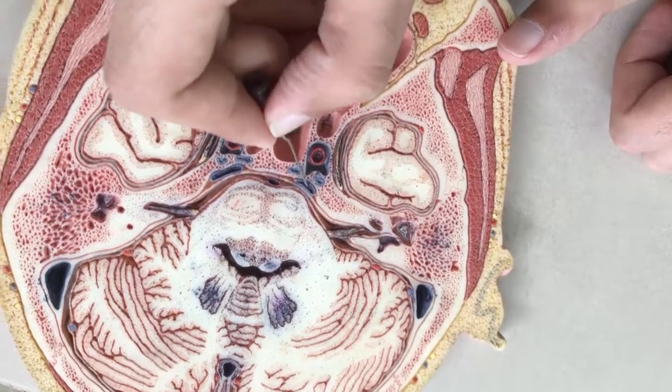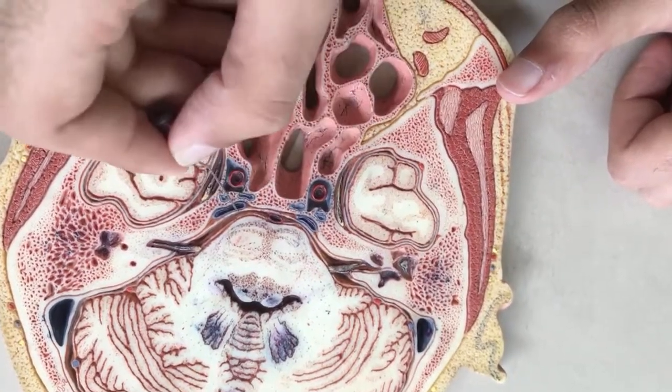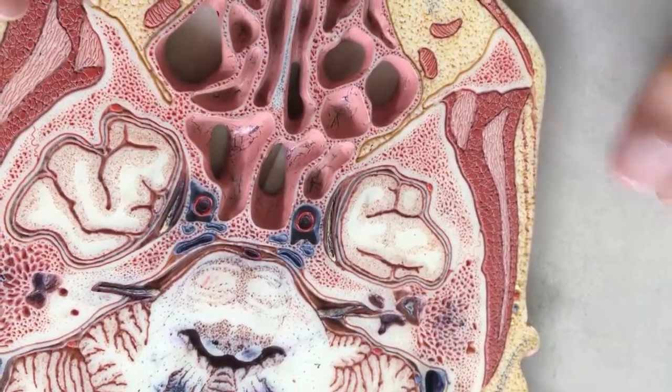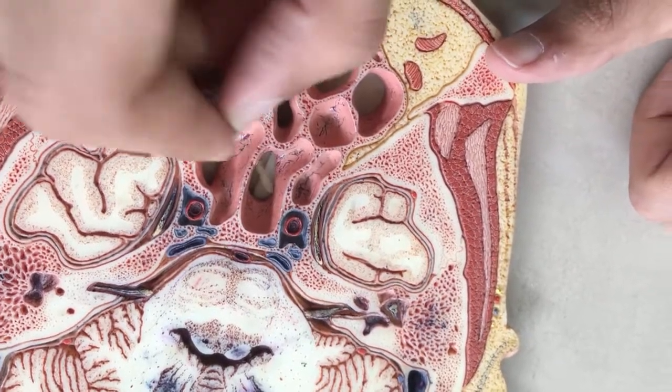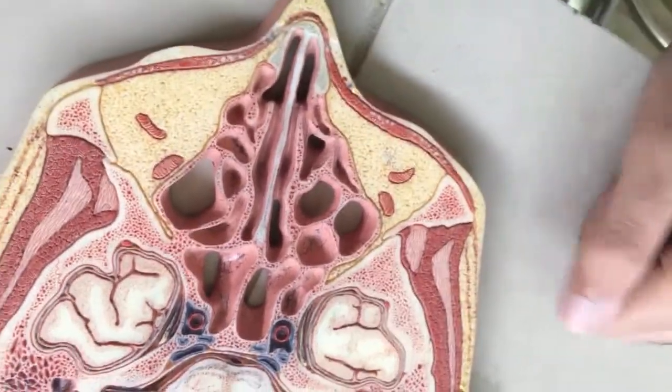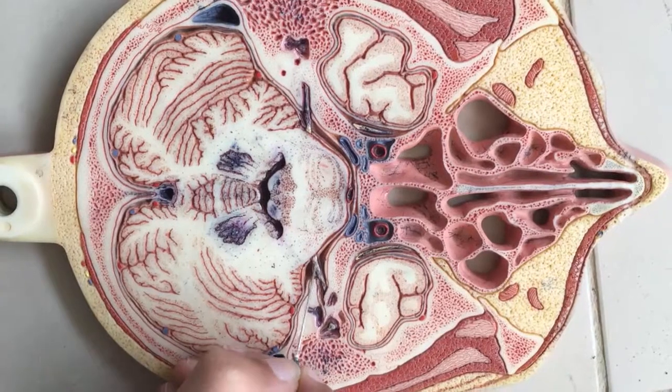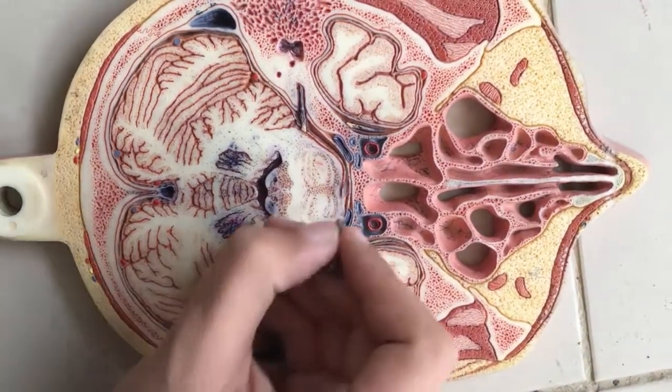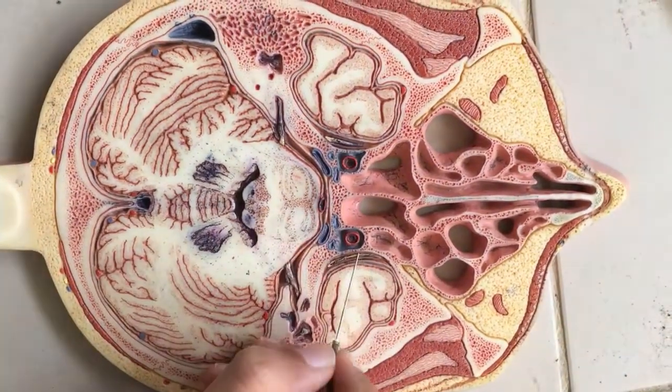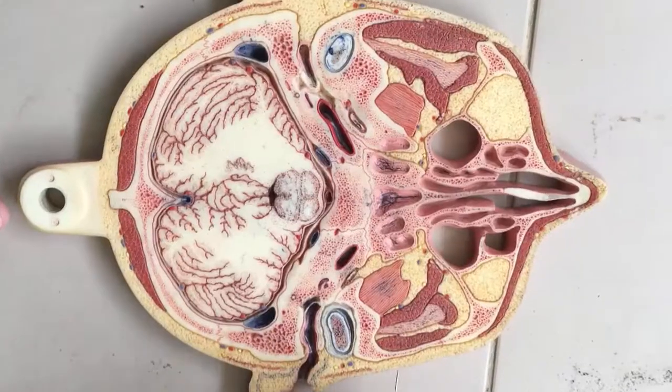These are the cavernous sinuses, and these are the sphenoidal air sinuses. These are the vestibulocochlear nerves, and these are the maxillary divisions of the trigeminal nerve. This is the tenth section.